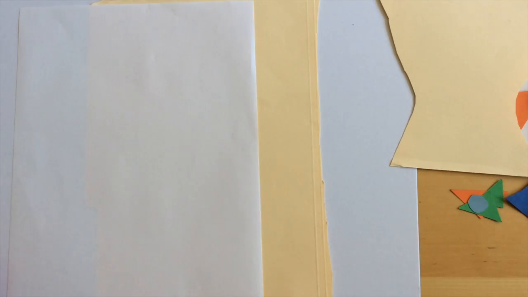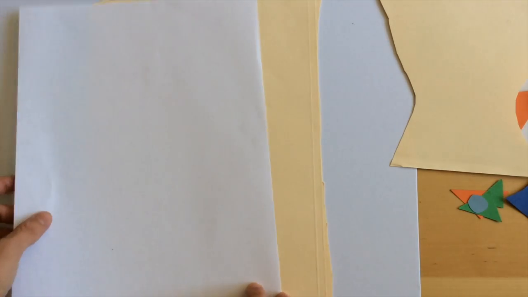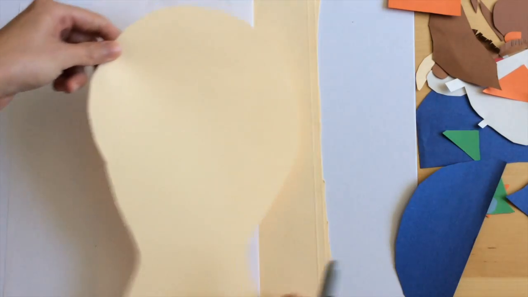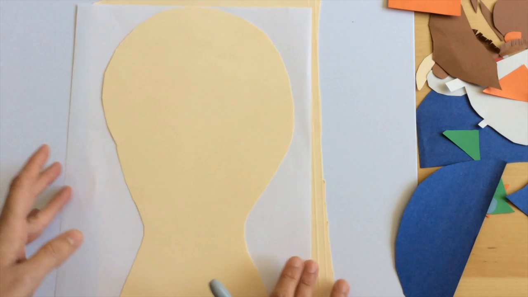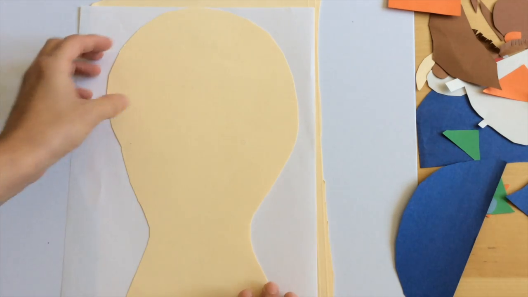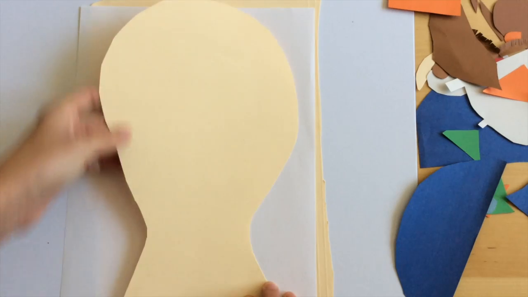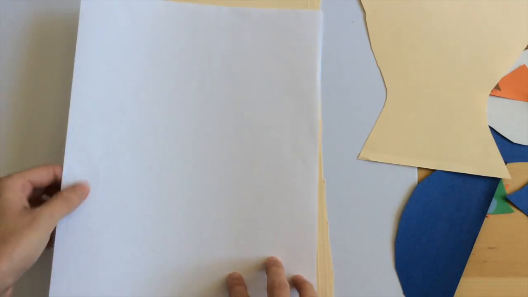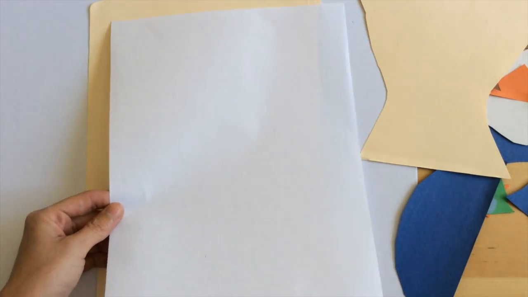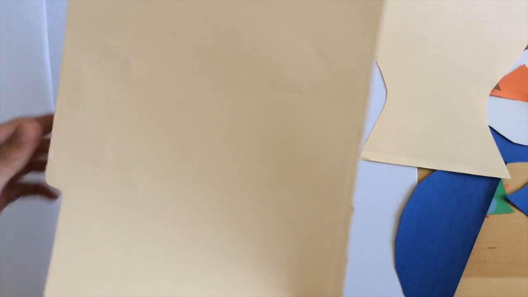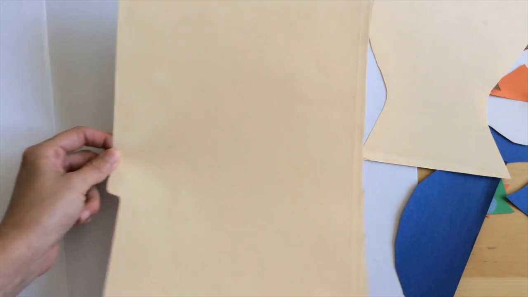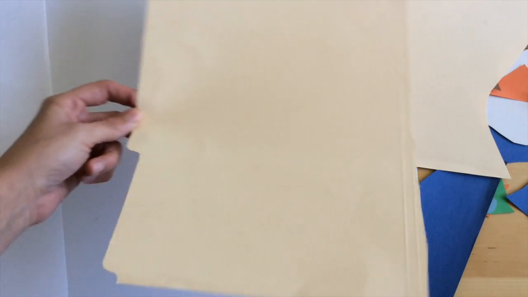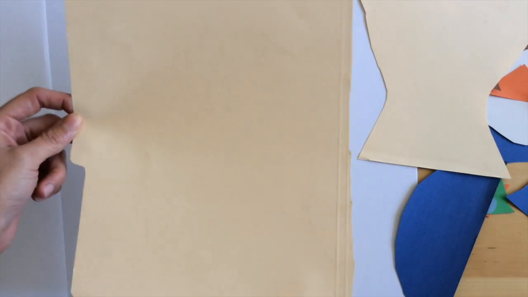All right, everybody. For this first step, we're going to be drawing a head template. It's going to look something like this. It's just a blank template for us to build fun facial features on. You can start this with either an 8.5 by 11 piece of white paper or any other kind of paper that's about that size, such as construction paper. I found a file folder that I cut in half.